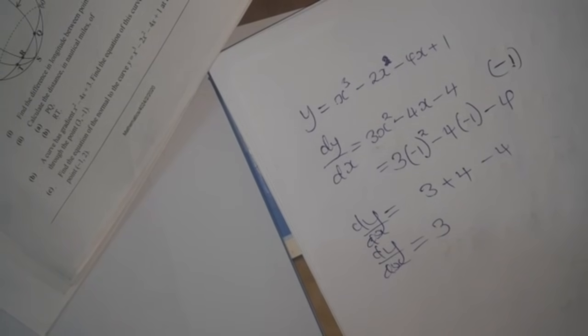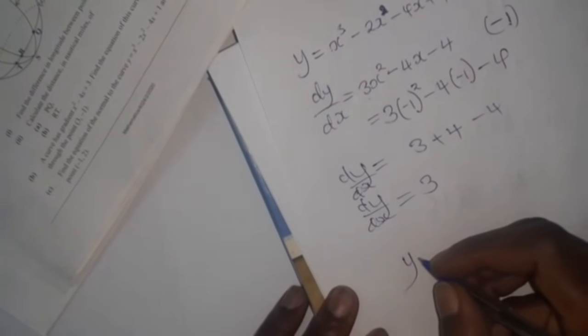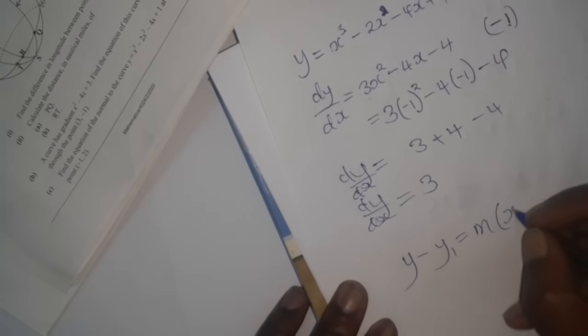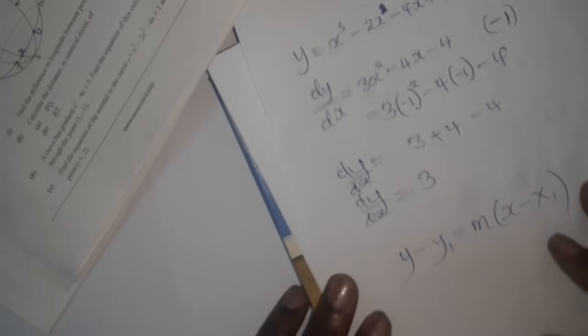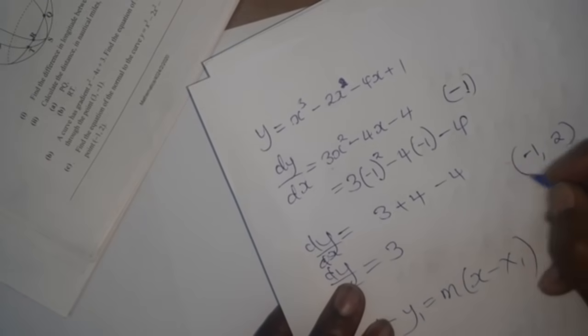So if that is what we're going to get, then how do we proceed? To find the equation, we need to use this formula. The point that we have is (-1, 2).